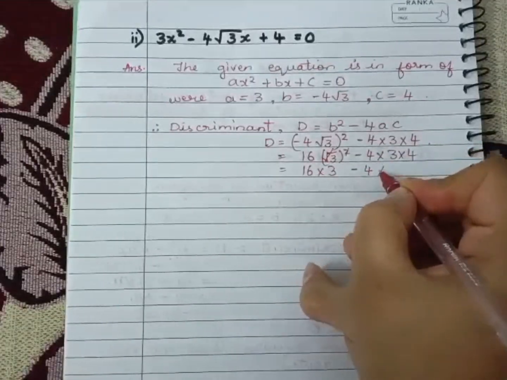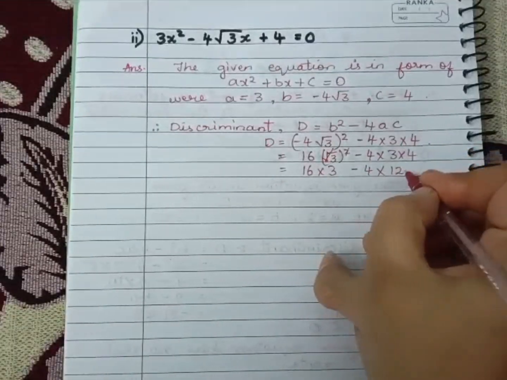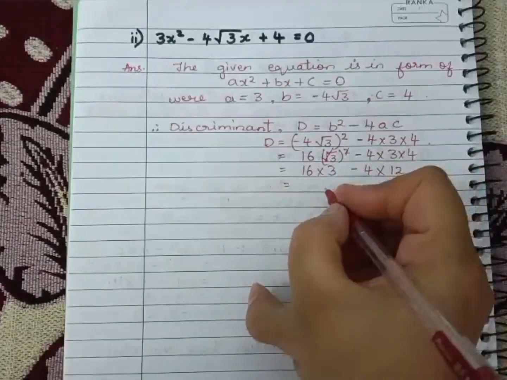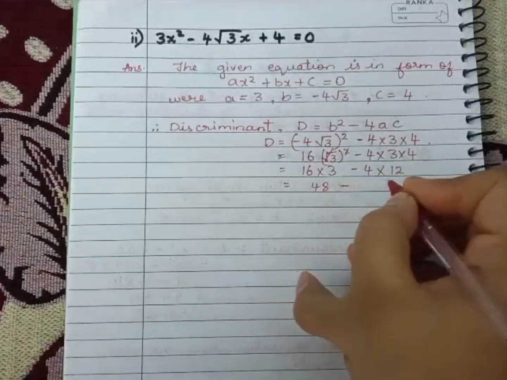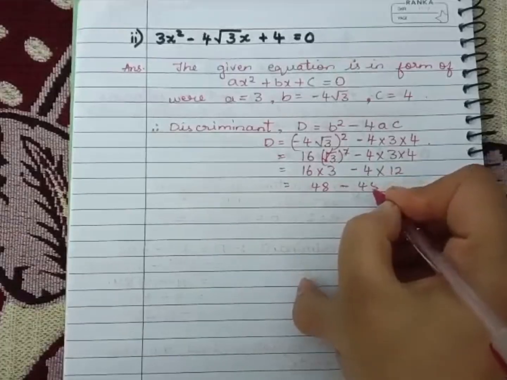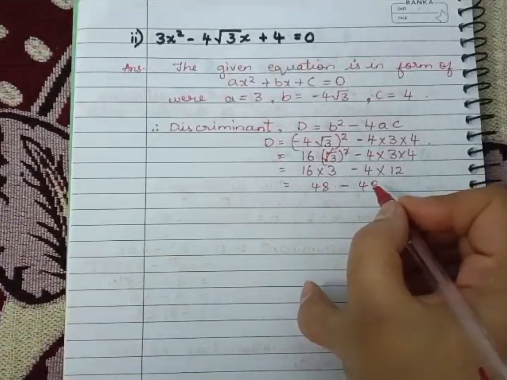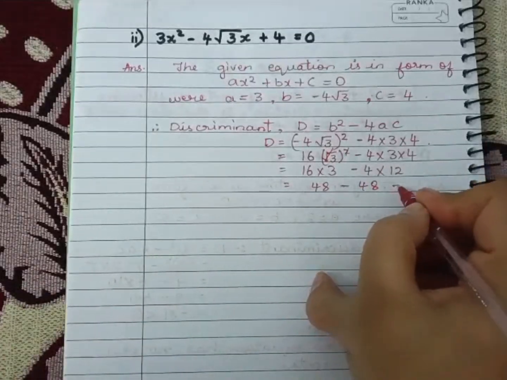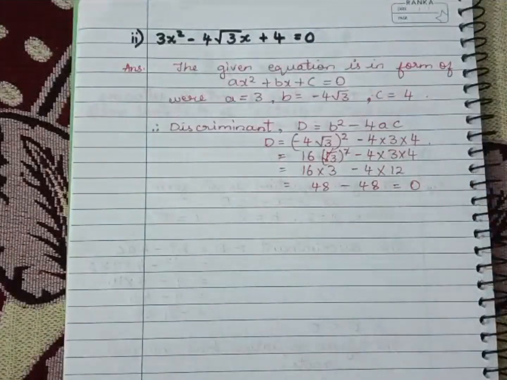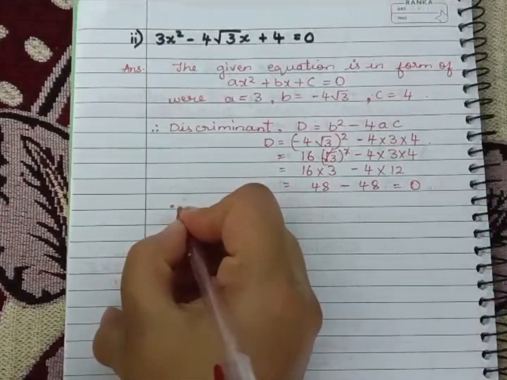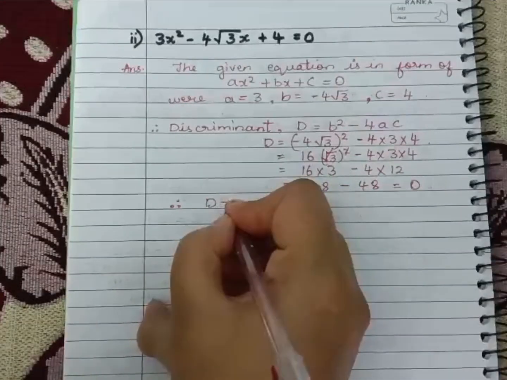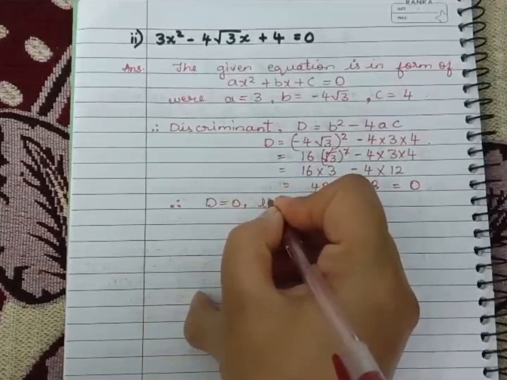Here 4 into 3, 4 3s are 12. 16 3s are 48 minus 4 12s are 48. Now 48 minus 48 is equal to 0. So therefore D is equal to 0.